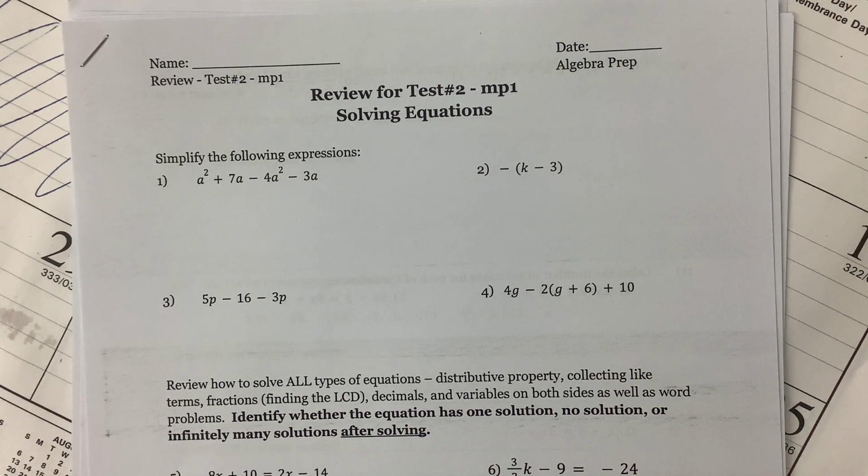We're going to go over the review for Test 2, Marking Period 1, Solving Equations. So the first direction says simplify the following expressions. And when you look at the expressions, you see there's no equal signs. You cannot solve these problems. But what you can do is combine like terms and do some distribution. So that's what we're going to do. The two things we need to do, combine like terms and distribute.